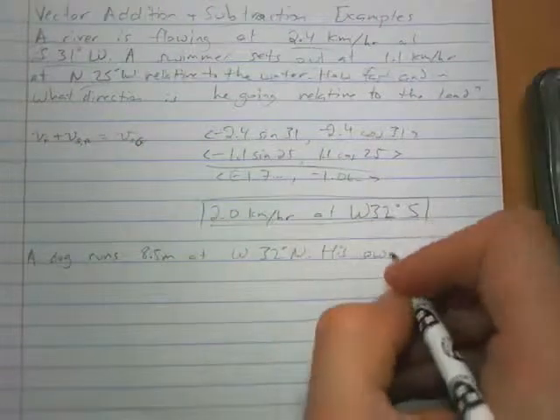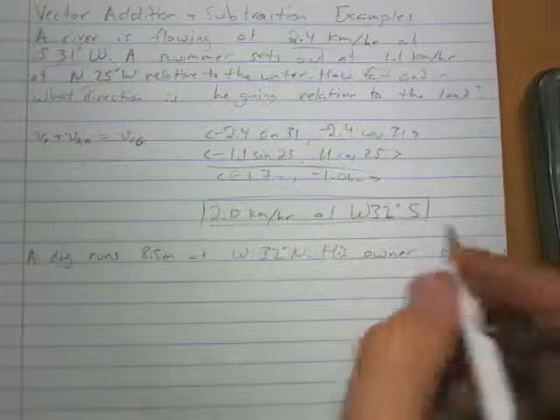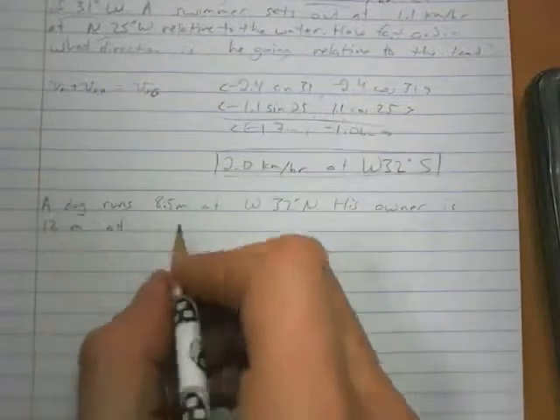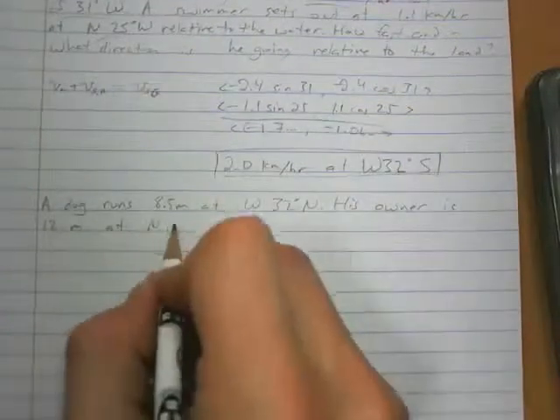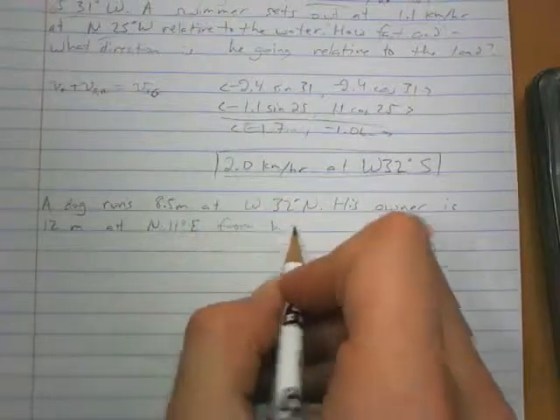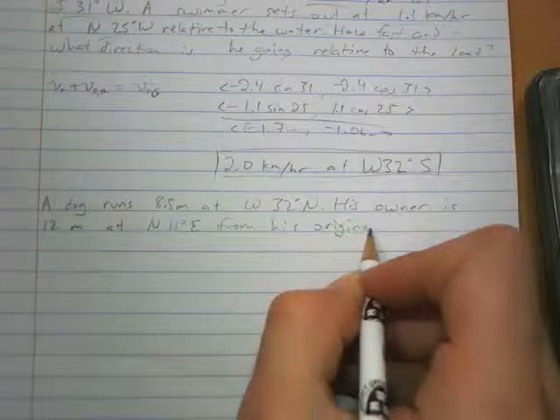His owner is 12 meters at north by 11 degrees east from his original position.